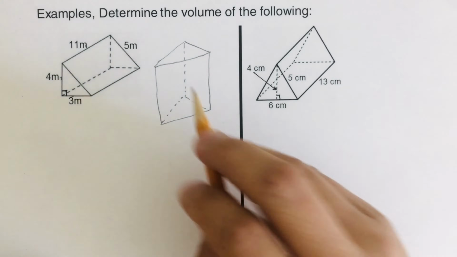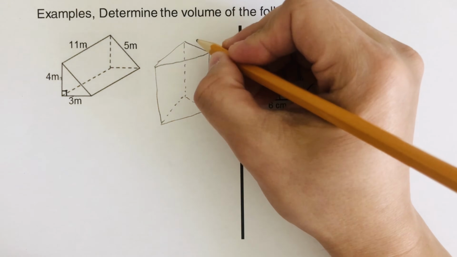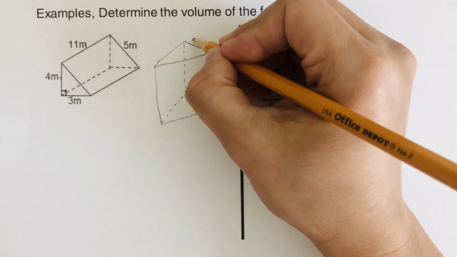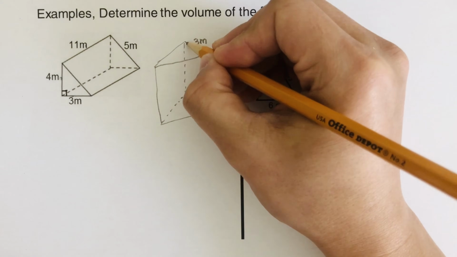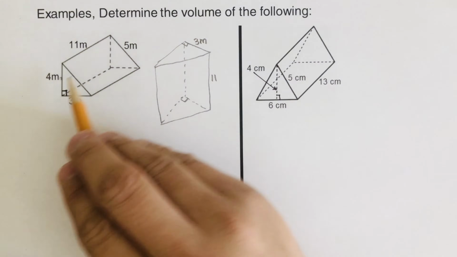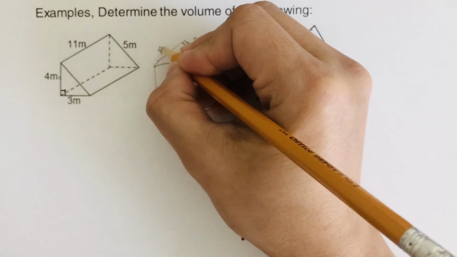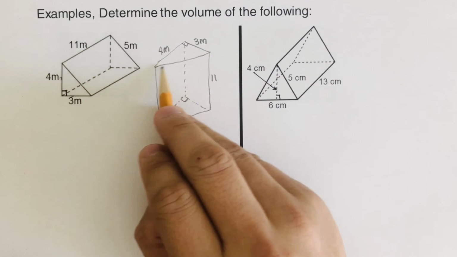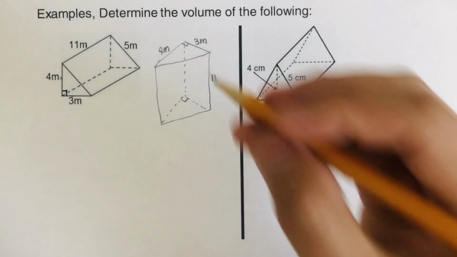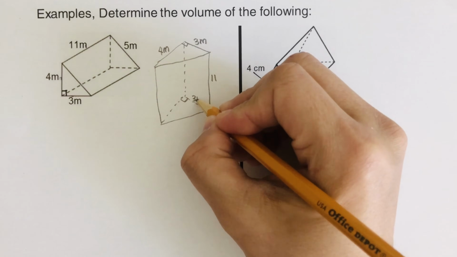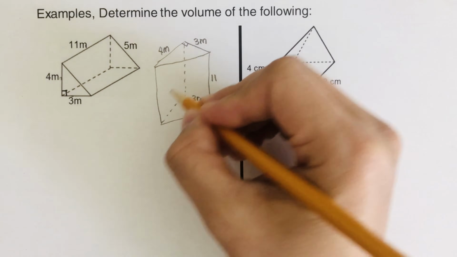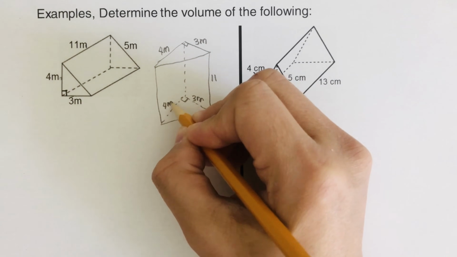So the measures that we have here would be, this one would be 3. So it's like this face upside down. So that would be 3 meters right here. So this is the right triangle. This height right here is 11. And then this one right here is 4 meters. And this side right here is 5, but we're not going to need it in solving for the volume. But this one right here is 3 meters. It's pretty much the same thing. These two faces are congruent to each other. So this is 4 meters.